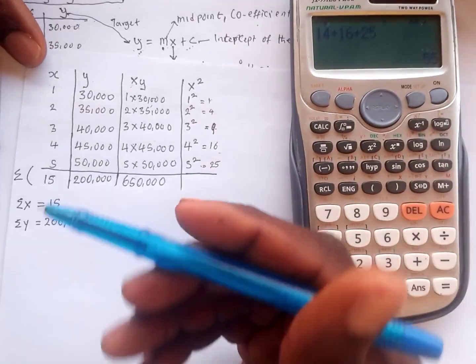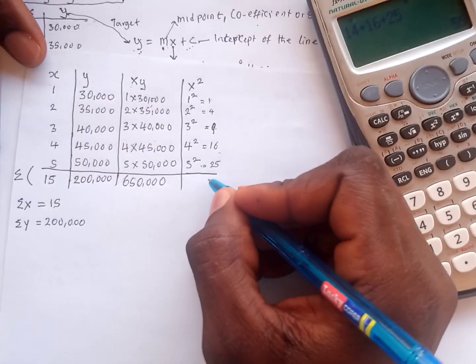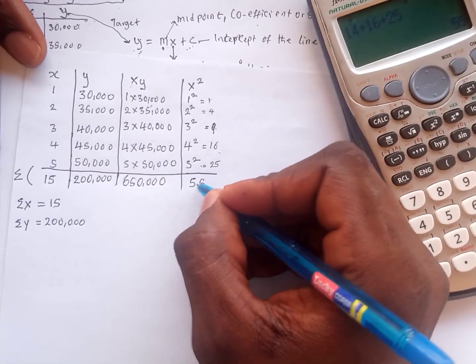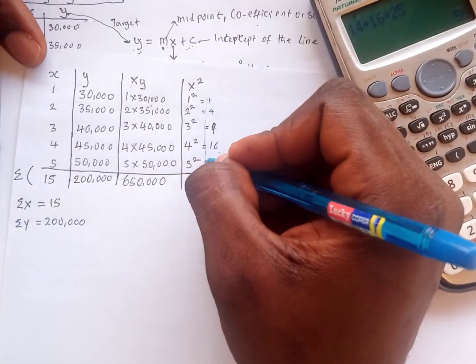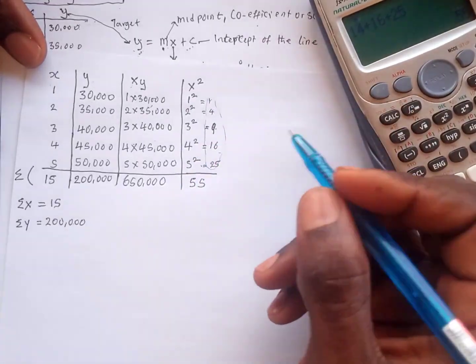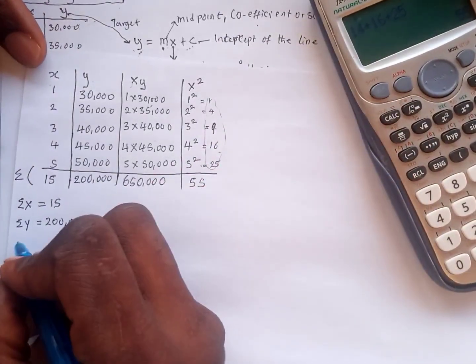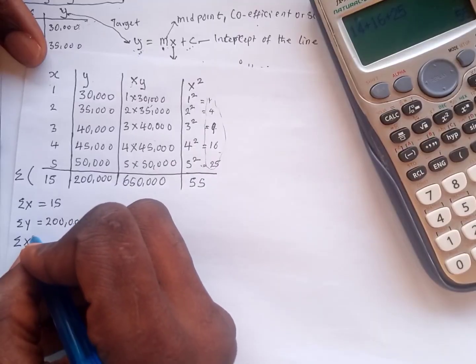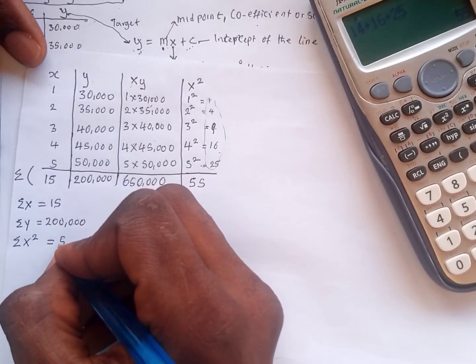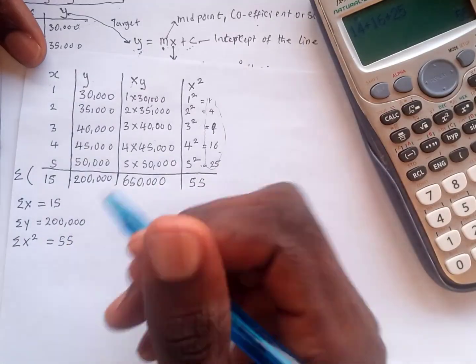So that's supposed to be 55, not 57, that's 55. If you add all these, that should give you 55. So the summation of x square is 55. You can see how simple this is.